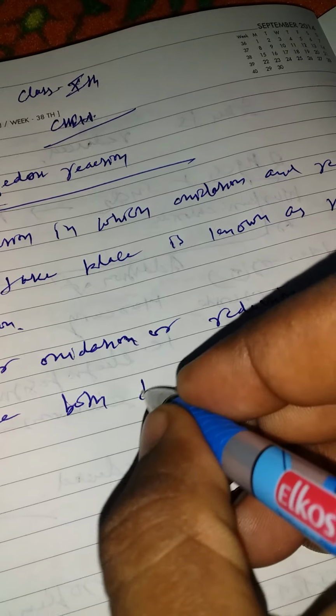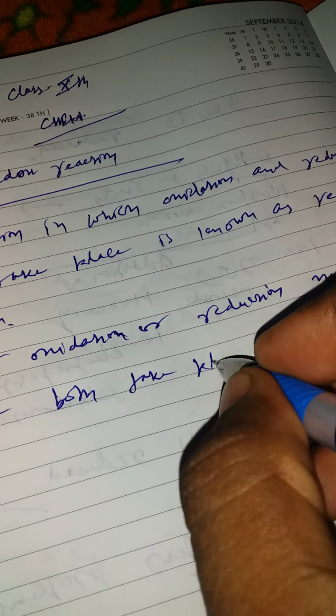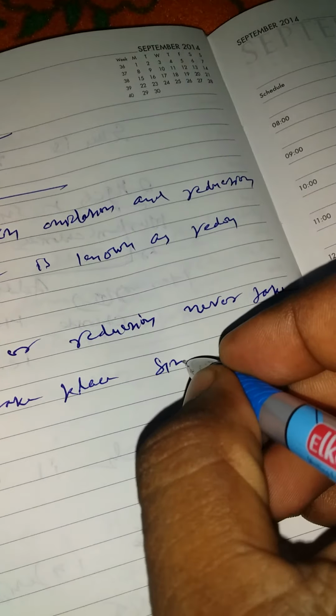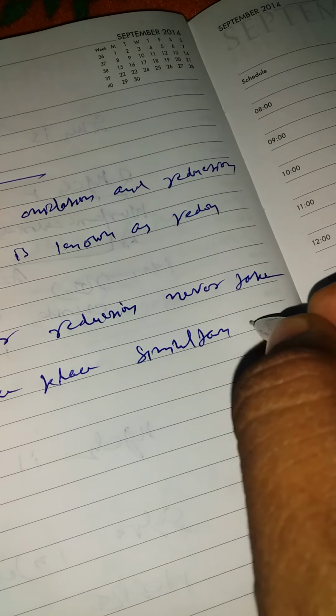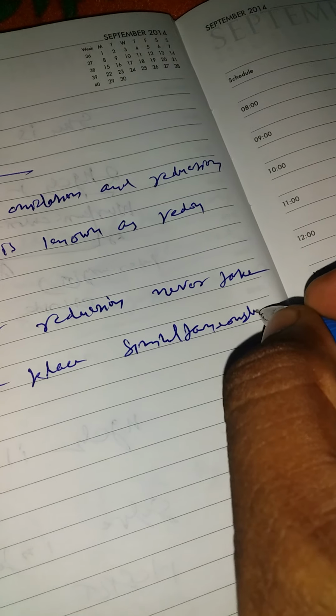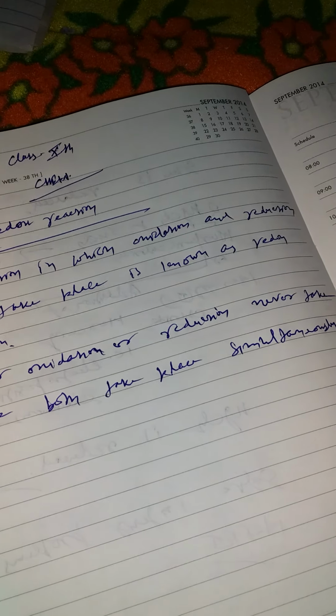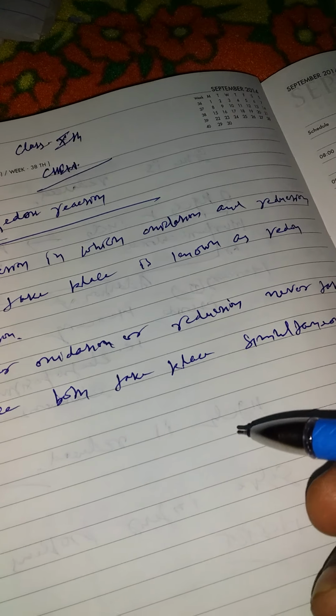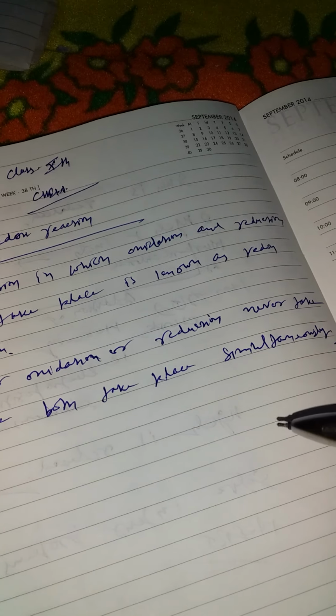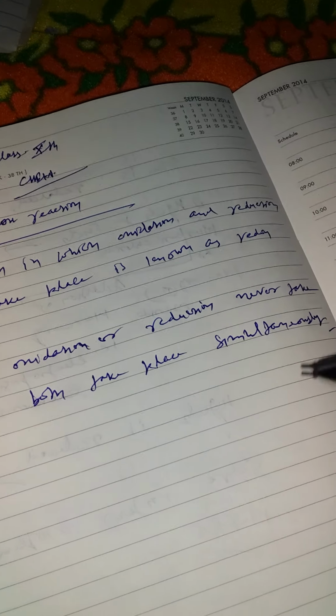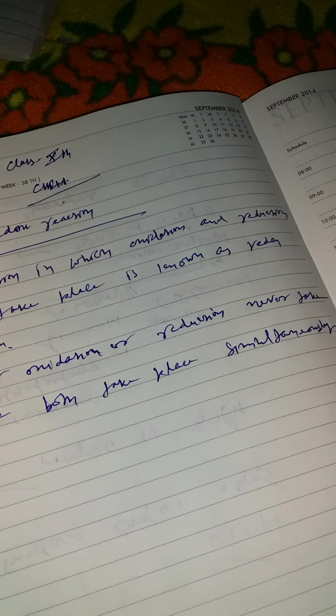Both take place simultaneously. Dear students, either oxidation or reduction never takes place; both, that is oxidation as well as reduction, take place simultaneously.